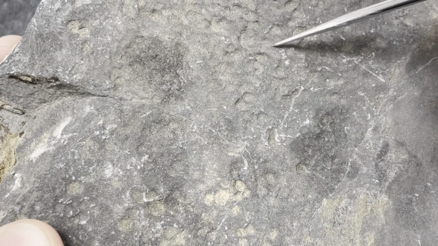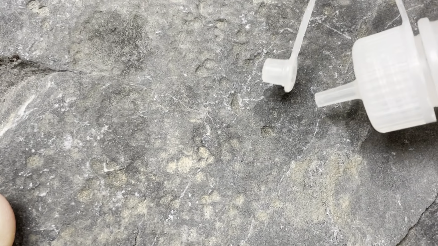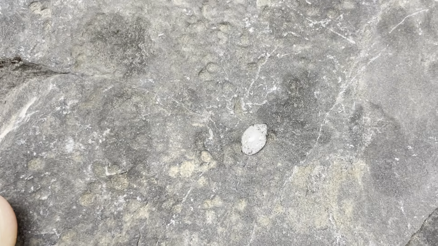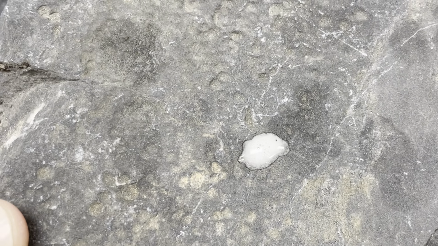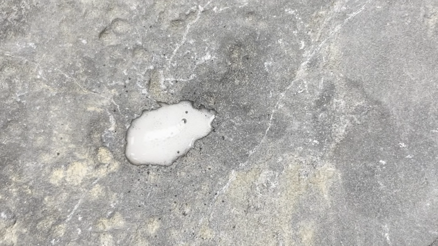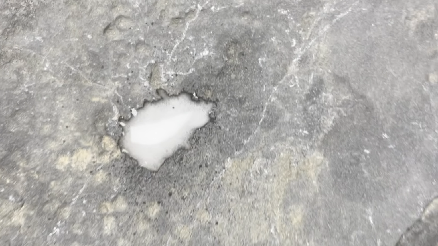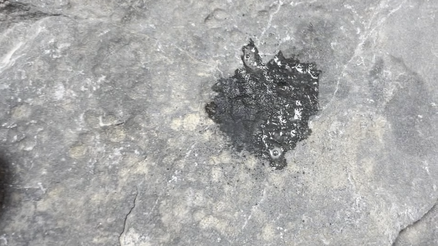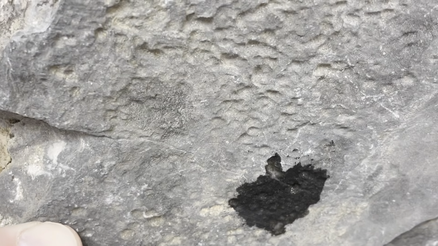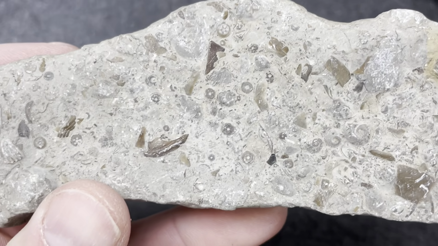So these are dissolution pits on the surface here. Again, darker color, but still a strong reaction with the acid to let us know that it's a type of limestone. And this one's fine-grained material, so this is a good example of a micrite as well, I would say.